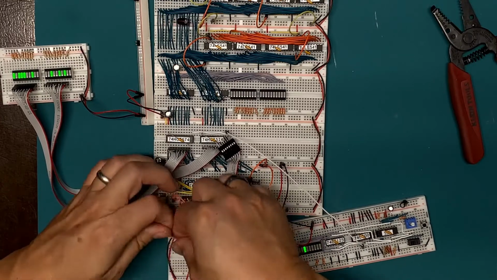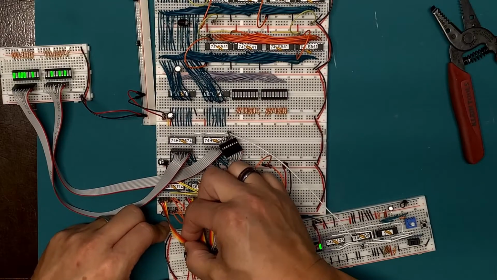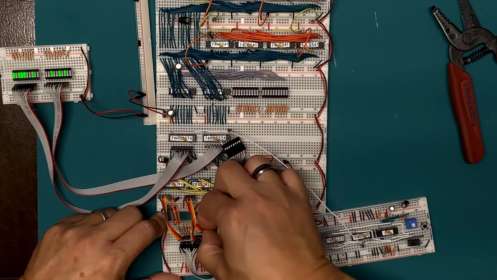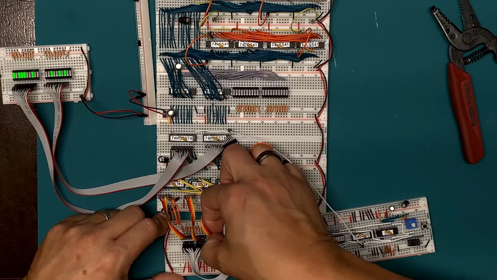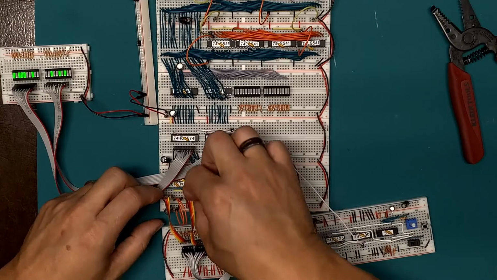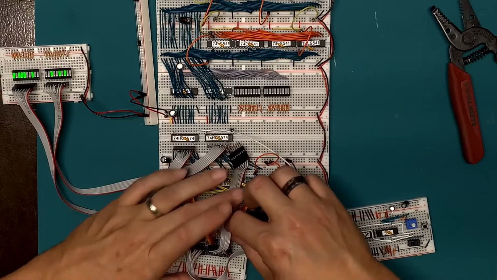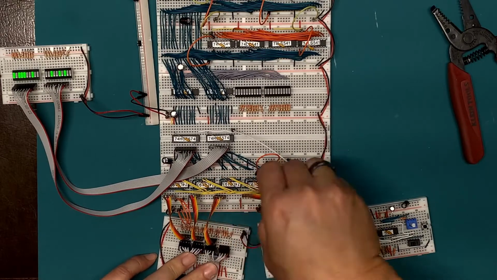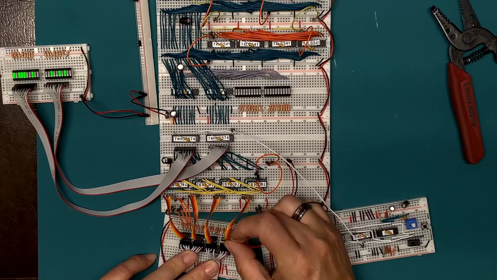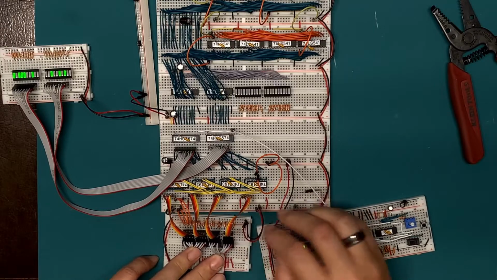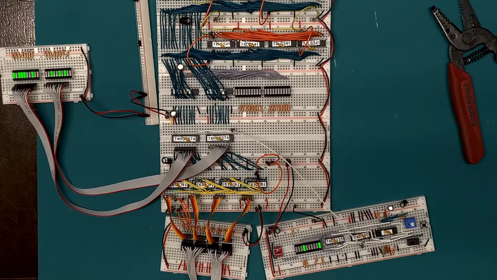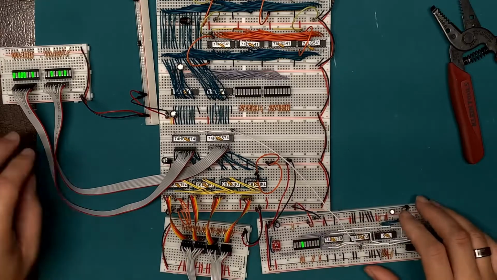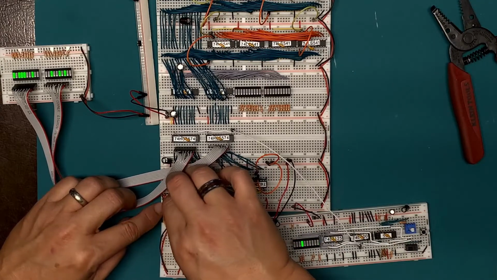So I have that flipped, which is a true statement. Each one of these are wired backwards. They should be flipped over. And remember that pin 0, or bit 0, is sitting on the outside here. Okay. Let's try that parallel load again.